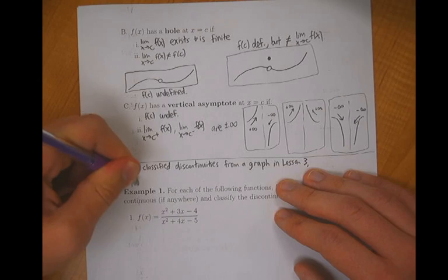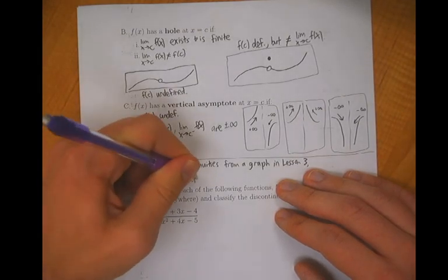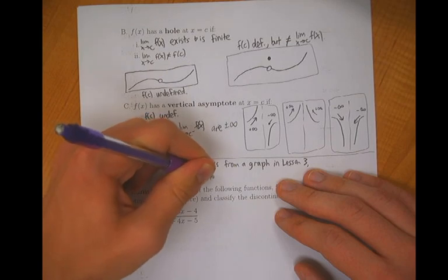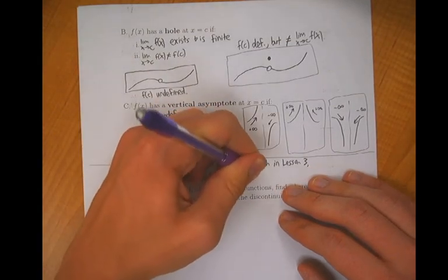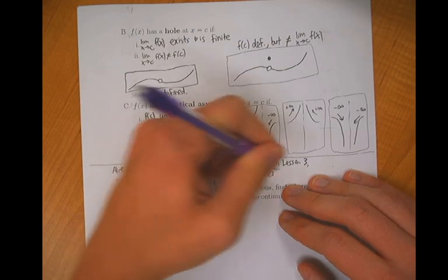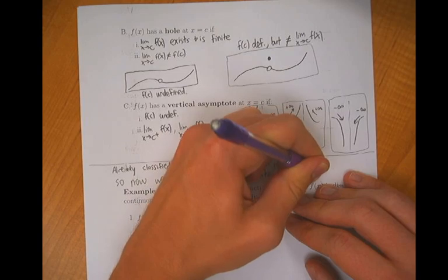So now we will classify discontinuities analytically. Okay?